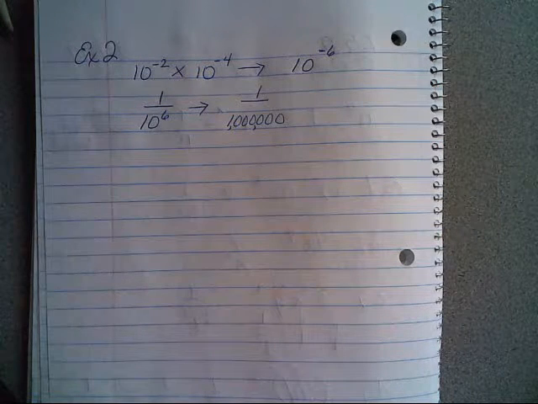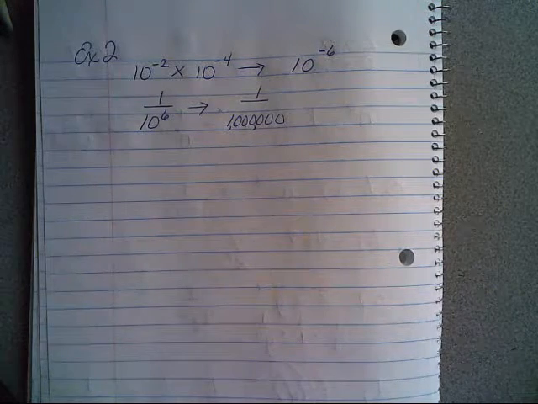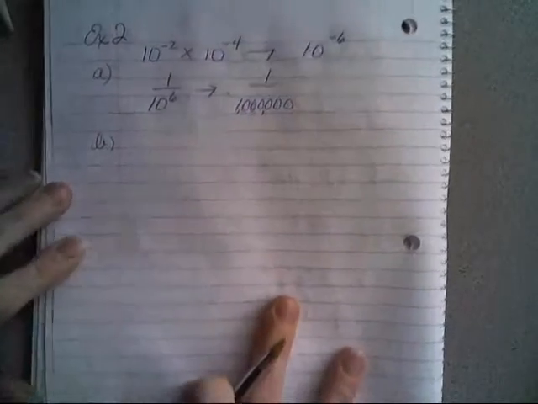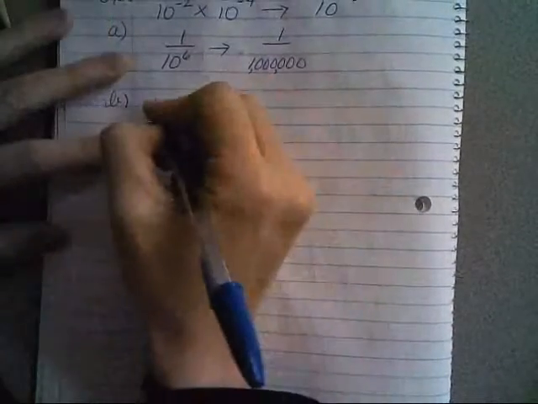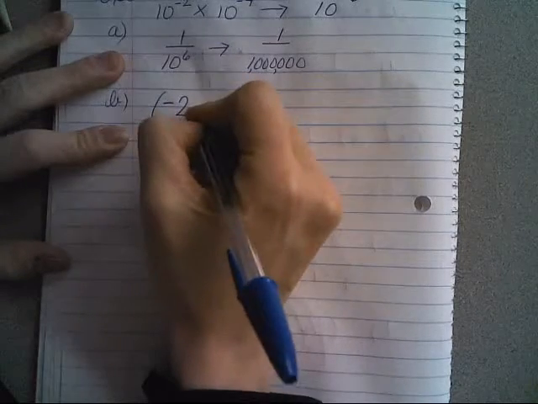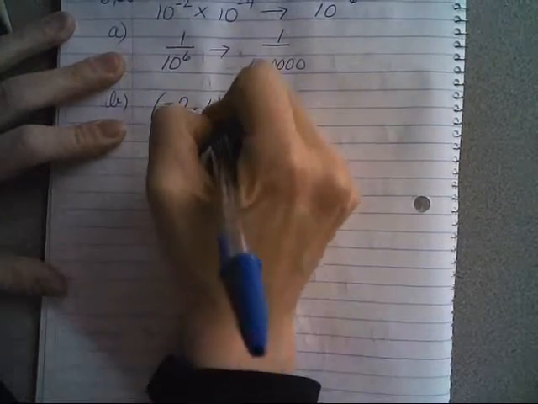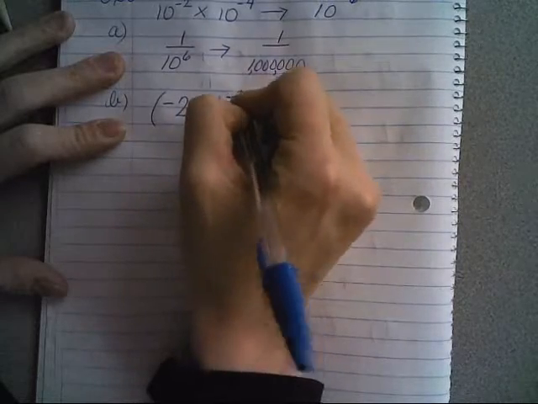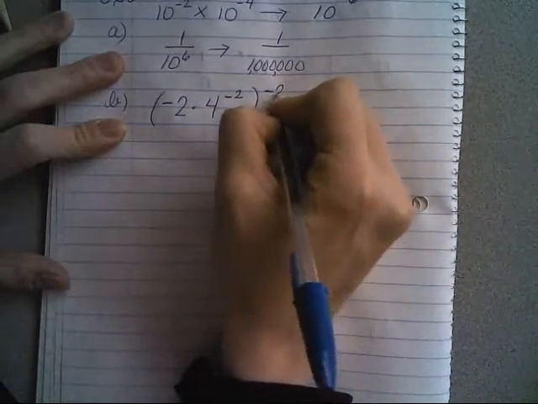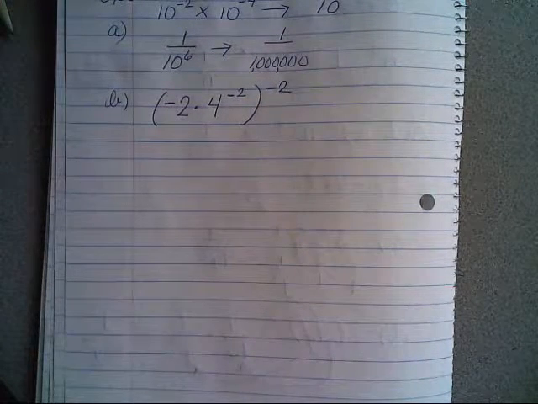All right. The next one. That's their letter A. Here's letter B. If I give you some stuff in parentheses, like say negative 2 times 4 to the negative 2, all of that to the negative 2 power, you need to work your parentheses first.